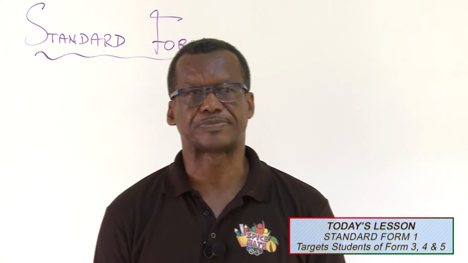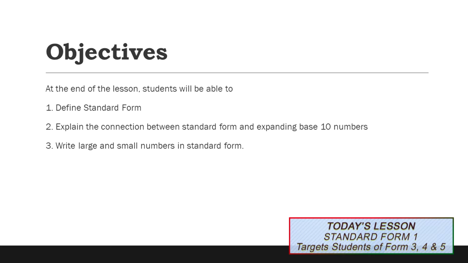In today's lesson, you will be able to define what is standard form. At the end of the lesson, you will be able to explain the connection between standard form and base 10 numbers. And you'll also be able to write large and small numbers in standard form.